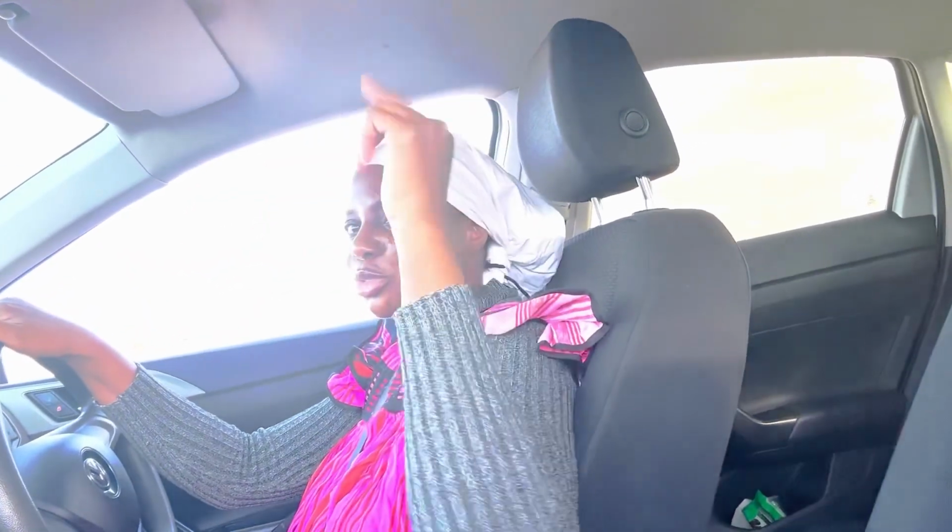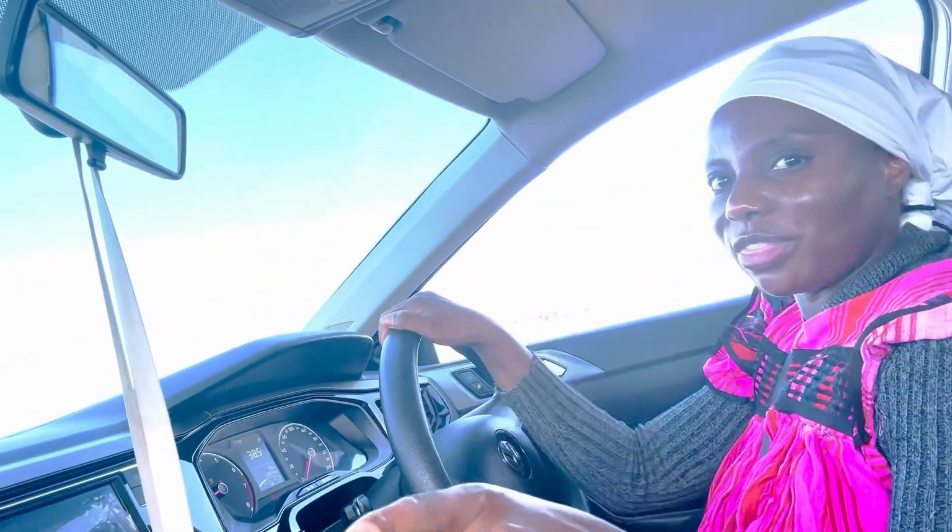Okay, so we're now going to measure the other end. We say this is the length, so we're going to measure the width.